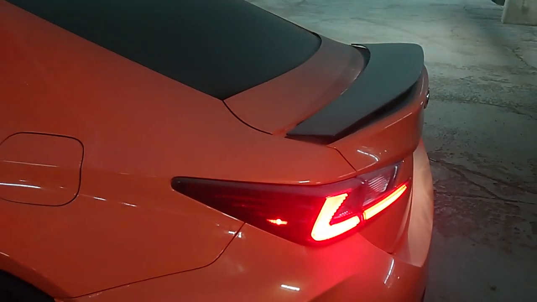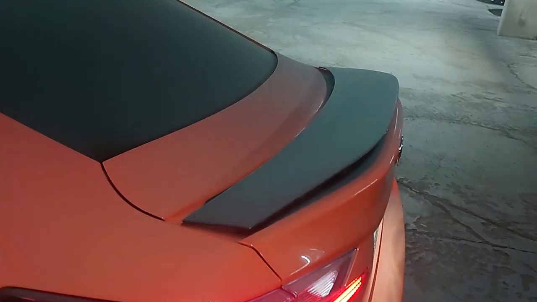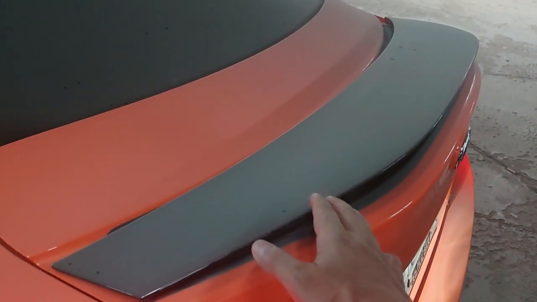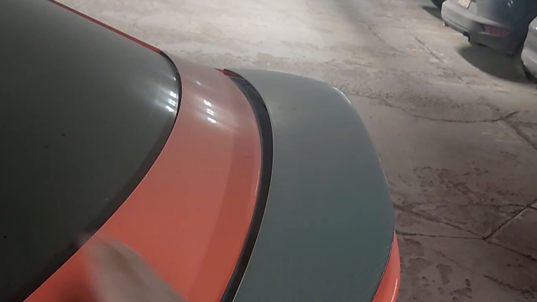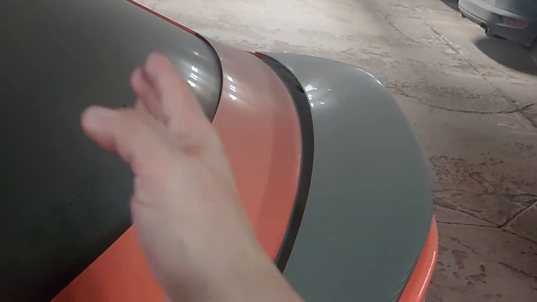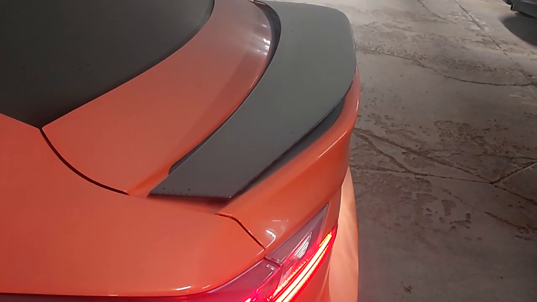But anyways, I think the last time I was talking about the spoiler here. So the spoiler here is not really meant for downforce. It just doesn't have that angle of attack. By angle of attack, I mean when the air comes, how steep the angle is, how the air is going to hit this spoiler, and the angle of deflection that the air is going to have. That's basically your angle of attack. Since you can see the angle of attack is not really that steep, it's not really meant for downforce.